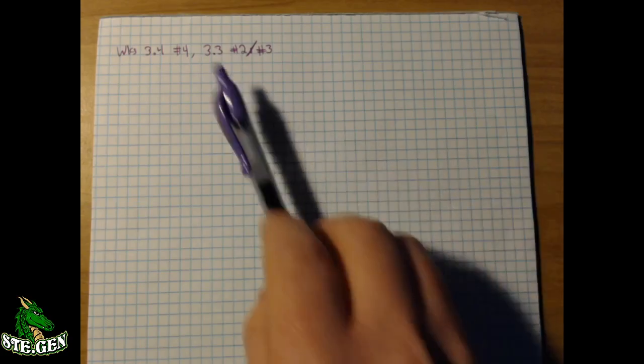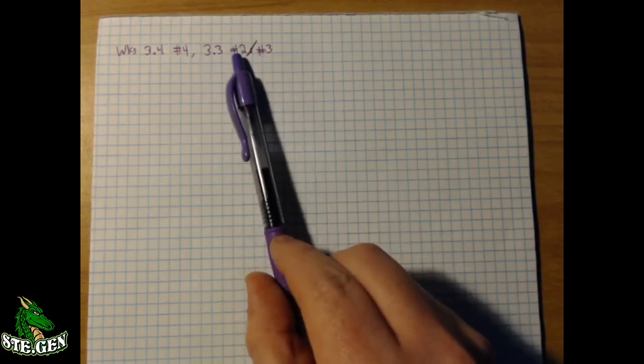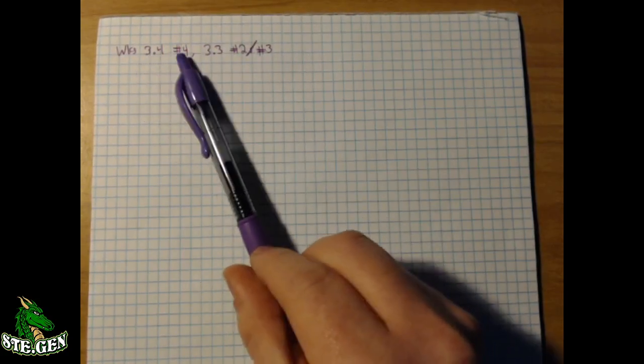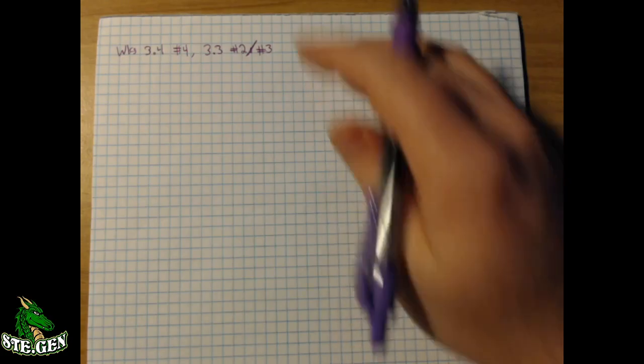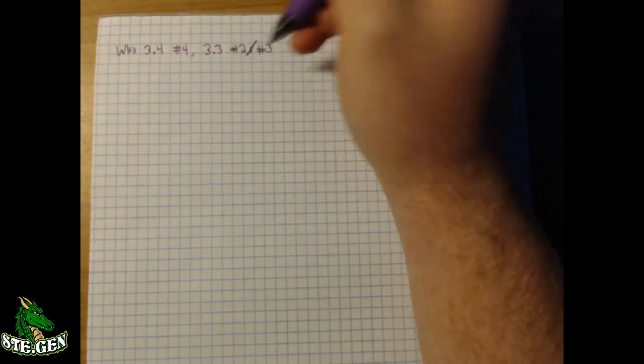Now the example problems I'm going to do are on worksheet 3.3. I'm going to do number 2 and number 3. And on worksheet 3.4, I'm going to do example number 4. Again, I'm going to try to talk through my full thought process as best I can as I go through the entire problem.